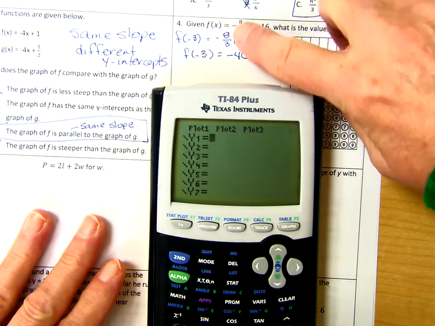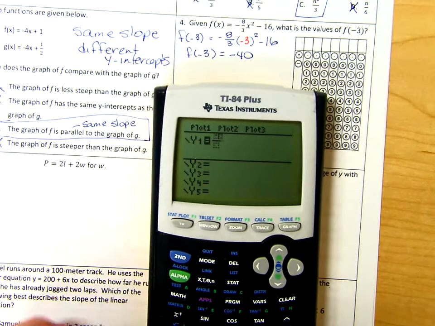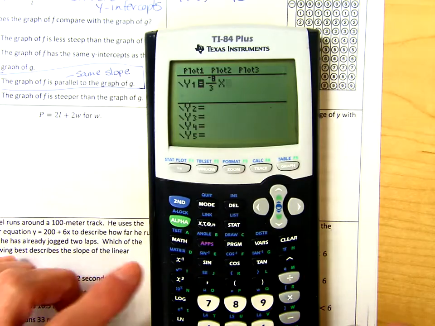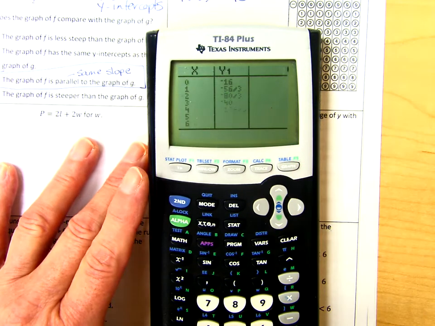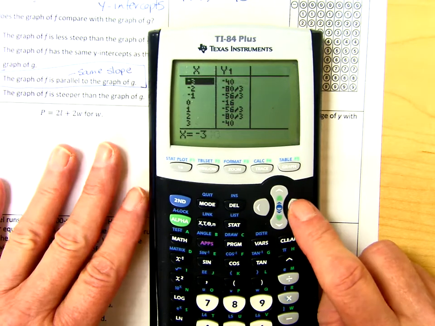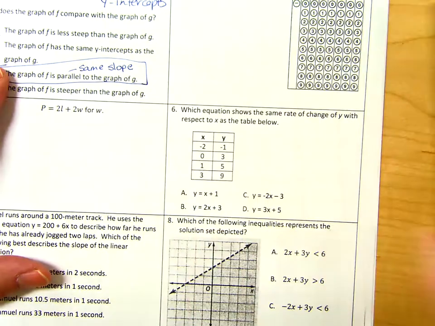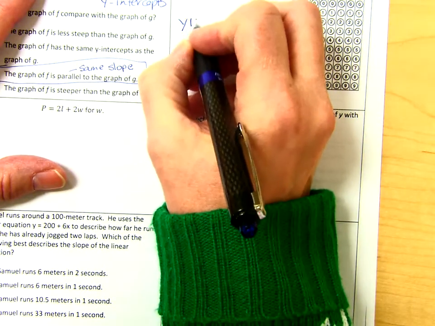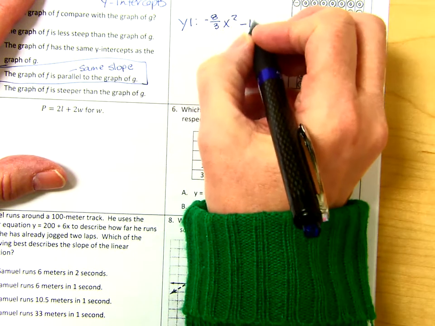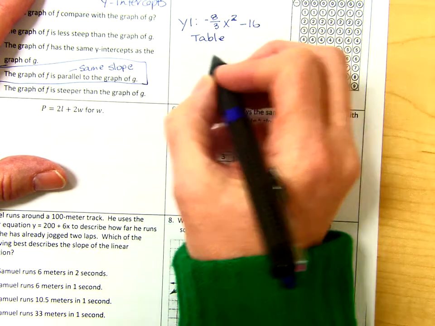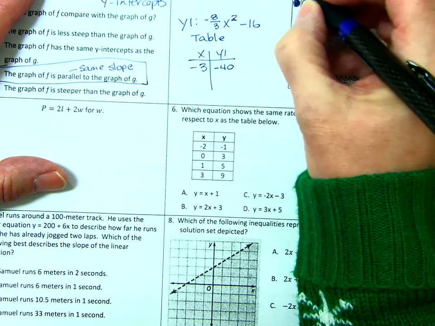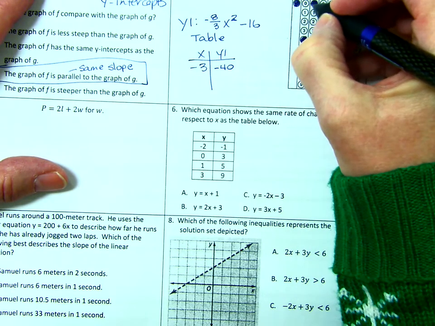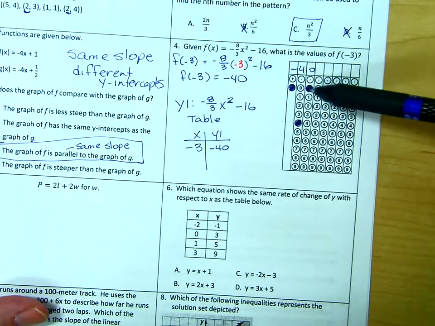The other way is to go to y equals and type in the equation that we're given. So we have -8 over 3, and remember, use the x key, and then we're going to square that, then subtract 16. From there we're going to go to the table. Remember, that's right above the graph key, so we use the second key to get to the table, and what we are looking for is where x is -3, and here it tells us that the y1 would be -40. So you could go to y1, type in the equation, and then go to the table, and you're looking for an x value of -3, which would give you -40. Don't forget to fill in your negative signs and color in the appropriate bubbles for 40, and for the negative sign as well.